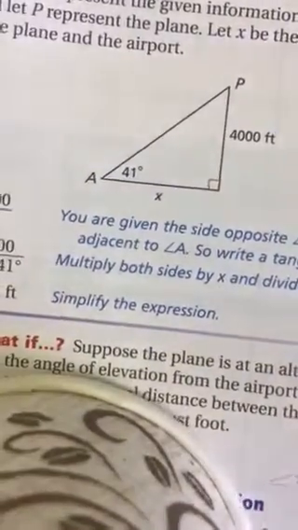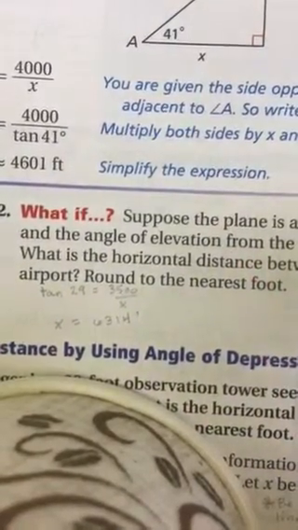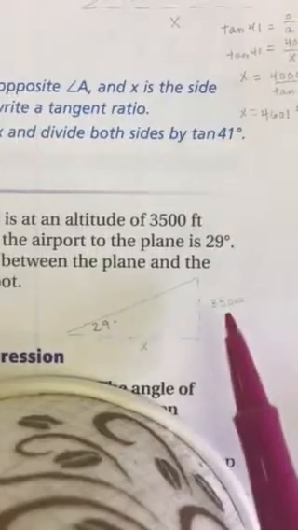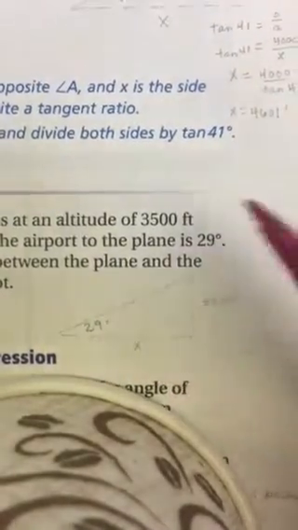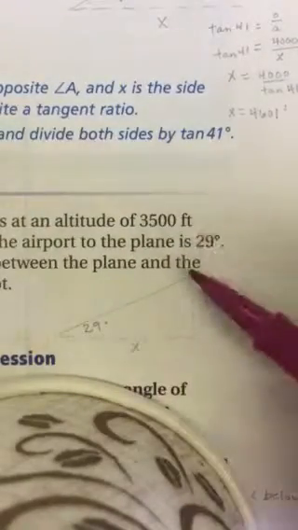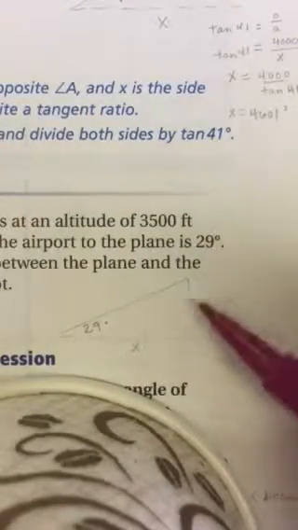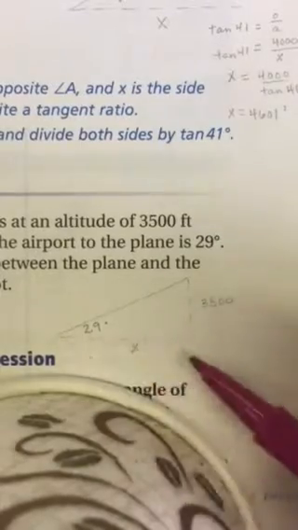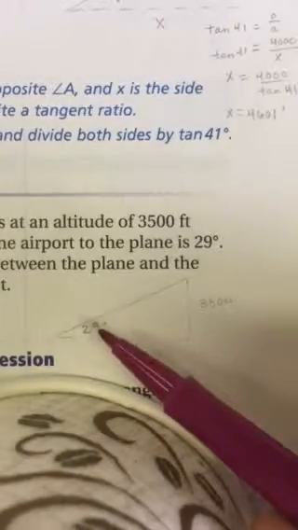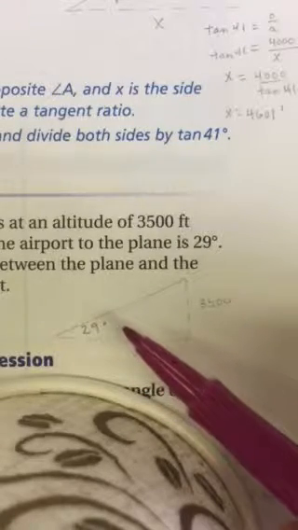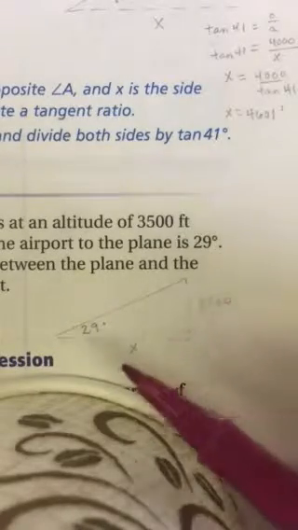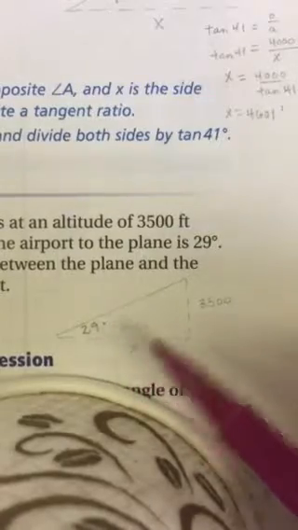That's simply, again, building on what we've been doing. Now, our Check It Out says, suppose the plane's at an altitude of 3,500 feet. I've redrawn it. And the angle of elevation this time is 29 degrees. So here's our air traffic controller, here's our airplane, here's the height of the airplane, here's the horizontal distance between the airport and the plane, and the angle looking up is 29 degrees, or the angle of elevation. So we're simply, again, going to use tangent because we have opposite and adjacent in order to solve for the adjacent.